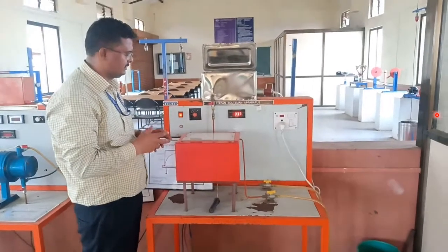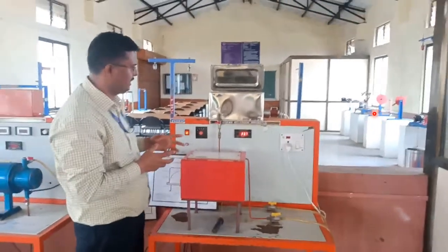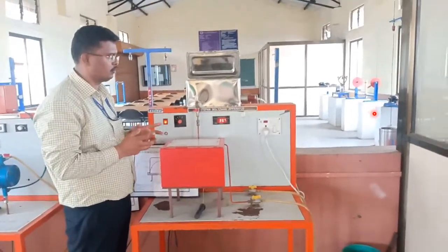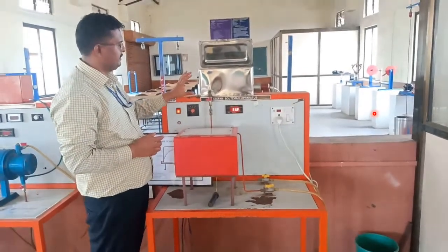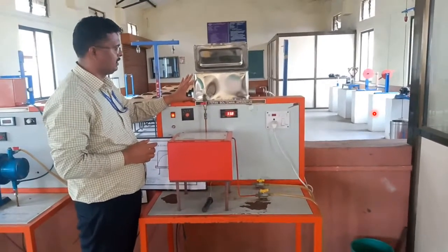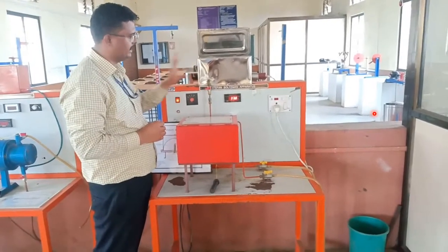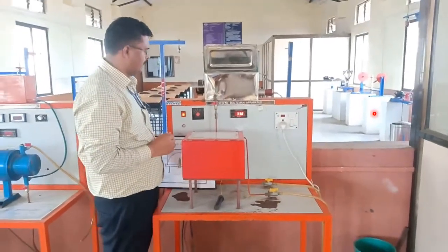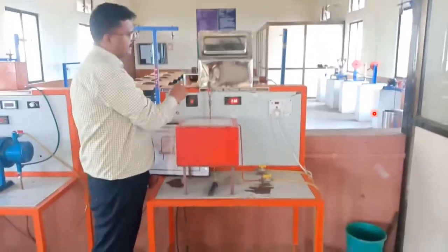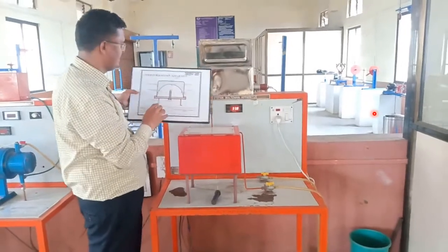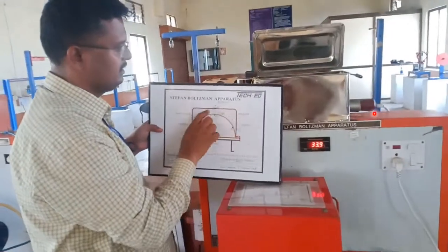In today's class, we will conduct the experiment on the Stefan Boltzmann apparatus. Here our main aim is to calculate the Stefan Boltzmann constant by using this apparatus. So this is the stainless steel water tank, where water is heated with the help of a heater, and we are going to take this heated water. I will show you the sketch here. We are going to take this heated water into this stainless steel water jacket.